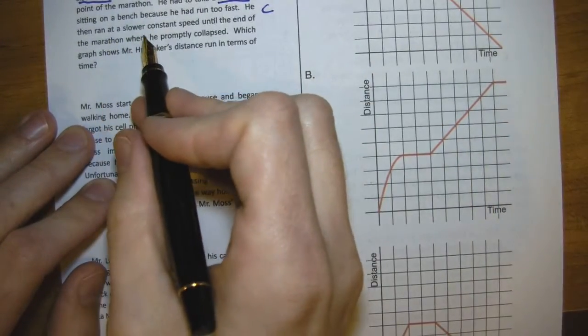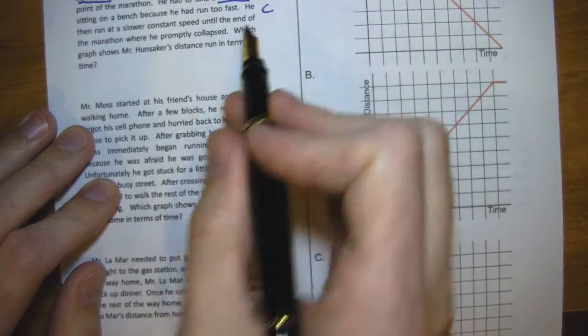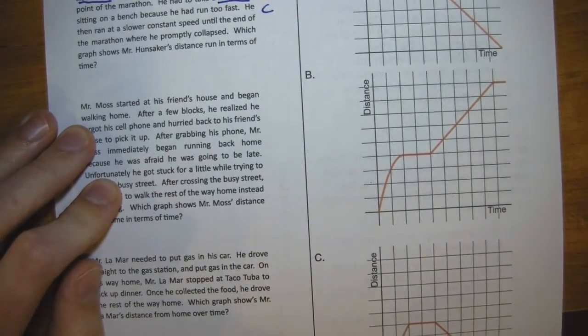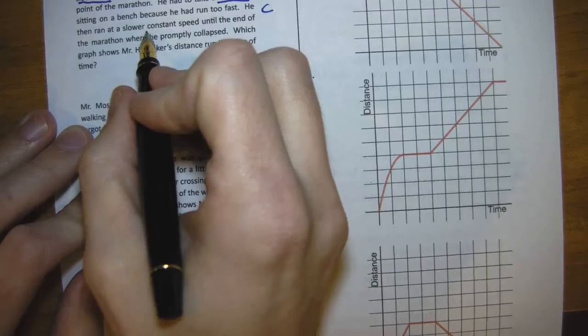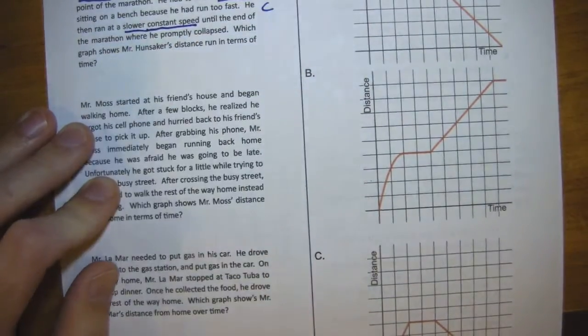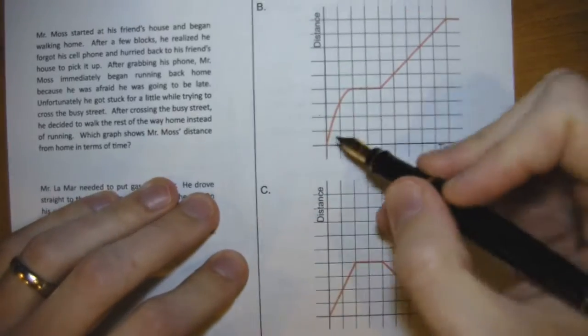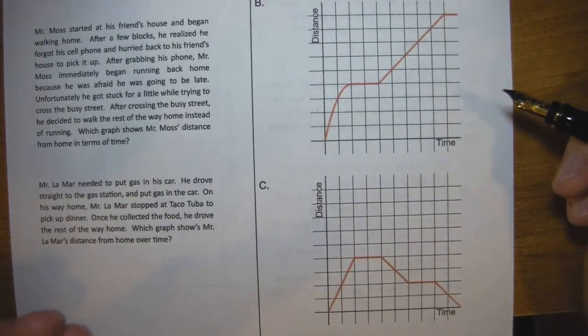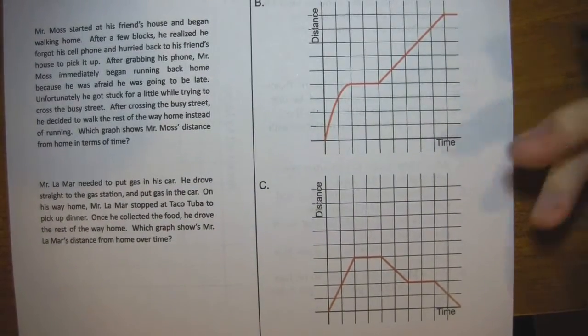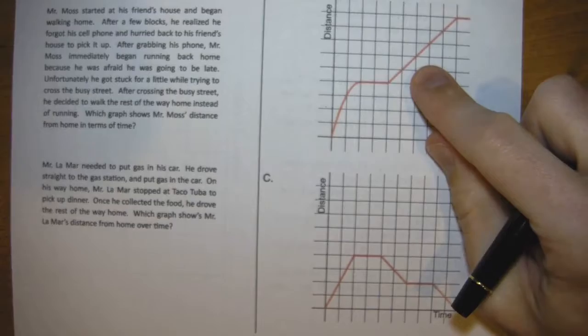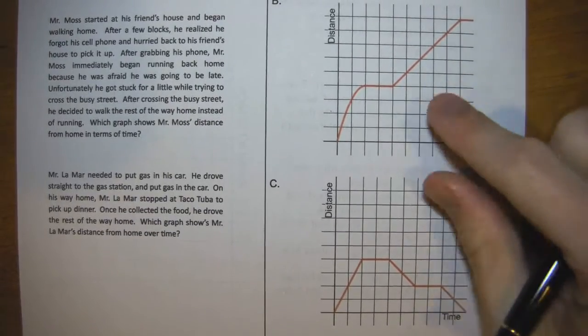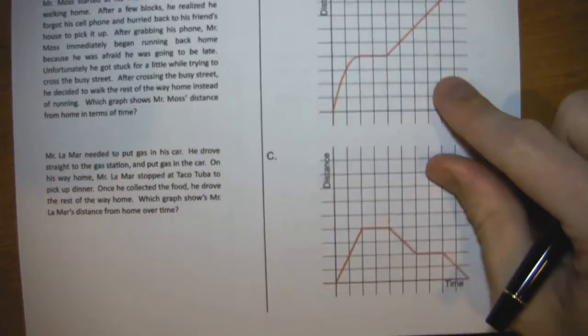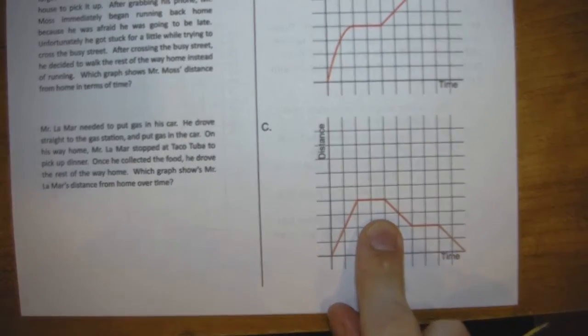It says he then ran at a slower, constant speed until the end of the marathon, where he promptly collapsed. So notice it says he ran at a slower, constant speed. Well, both of these are fairly steep to start, so we need to be looking at something that's not as steep going forward. If we look, B has that constant speed, and definitely not nearly as steep as it was before, but C does something weird.